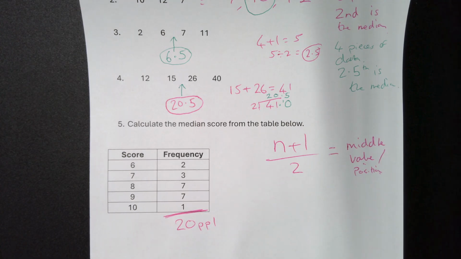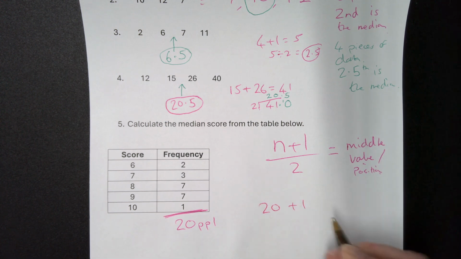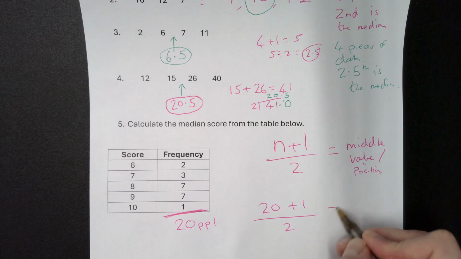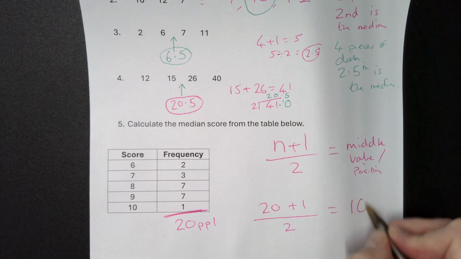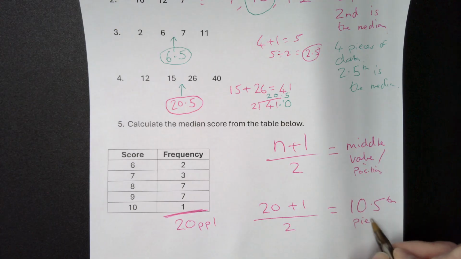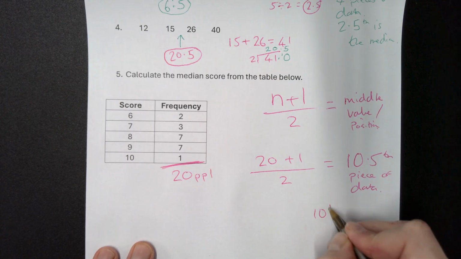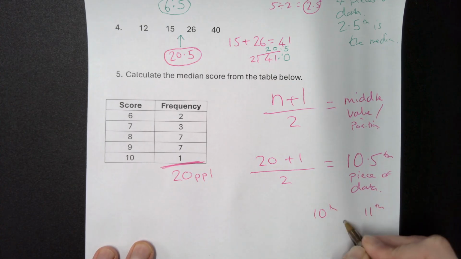We need to find the middle of 20 people, so we use the rule: 20 plus 1, then we half it. Half of 21 is 10.5.